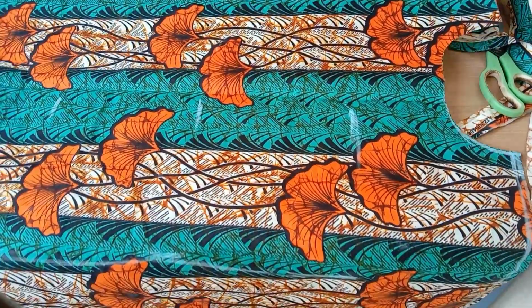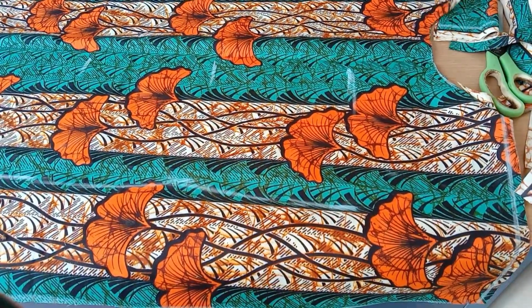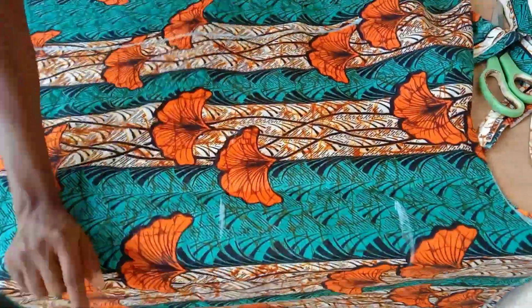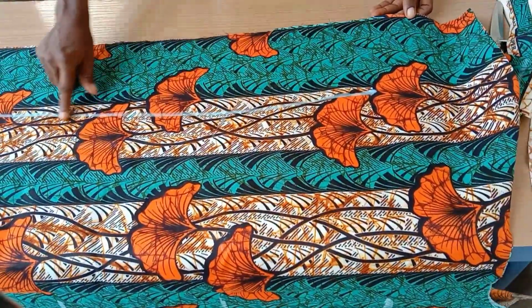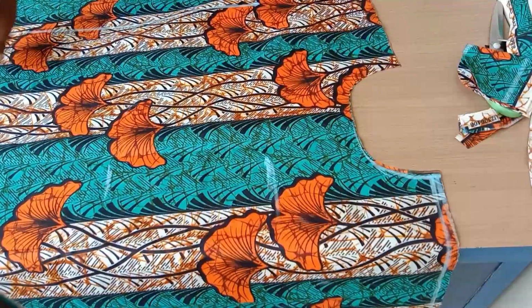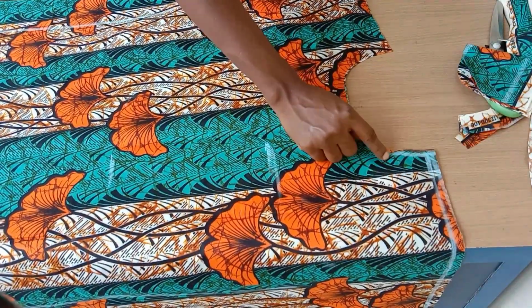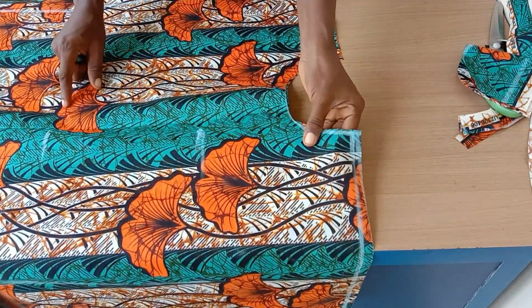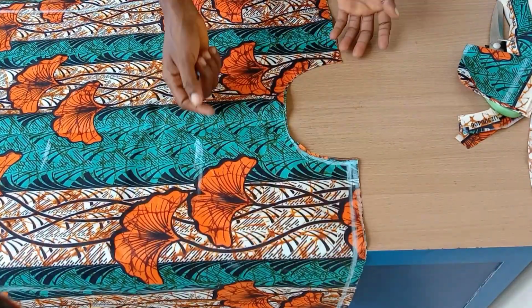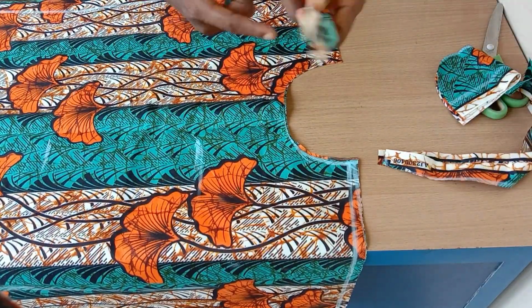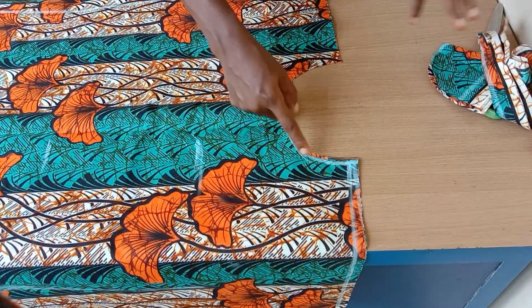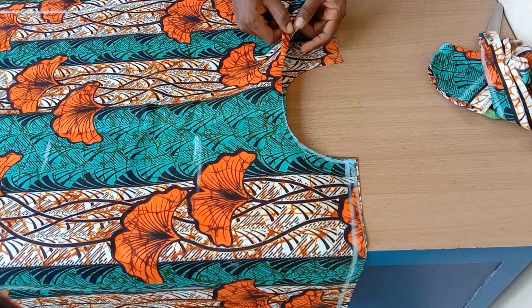Opening it, this is all you have. Can you see it? So I will sew on this point and also sew on this point right here. Then for the neckline, you can use a facing, cut a facing to turn it. You can just get a bias strip of this fabric, just cut a bias strip and use it to turn it, or you can just fold it.